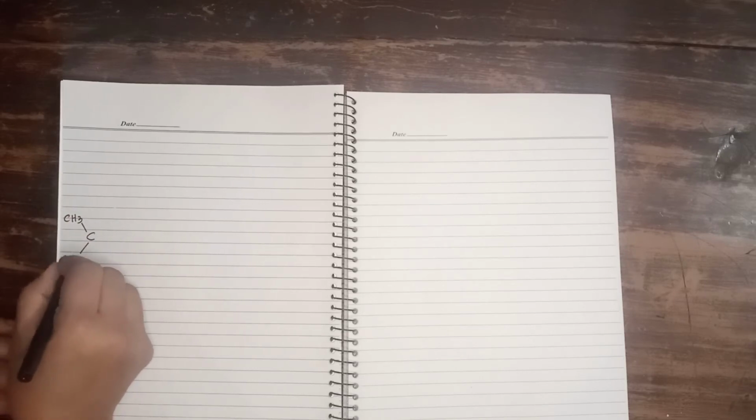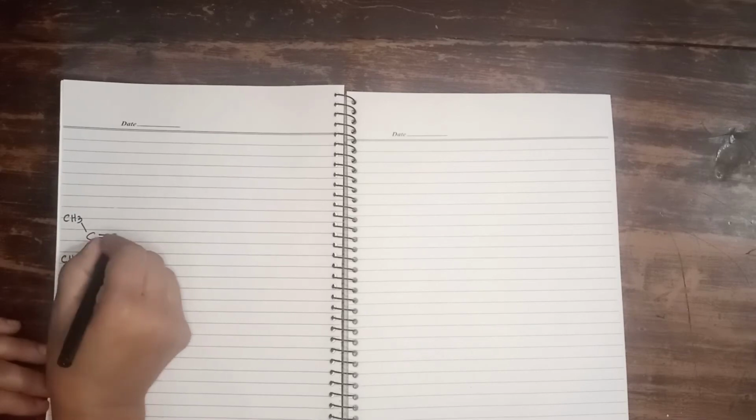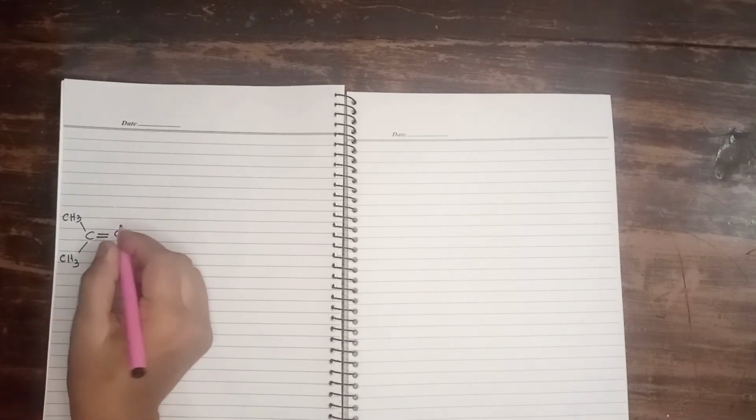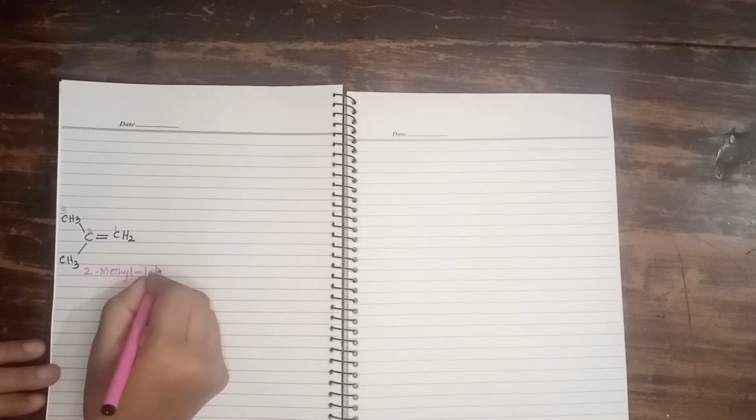Now let's see another example, students, to understand Markownikov's rule, right? Suppose we have an alkene molecule like this, CH3 C(CH3) double bond CH2, right, students? This molecule is 2-methyl-1-propene.